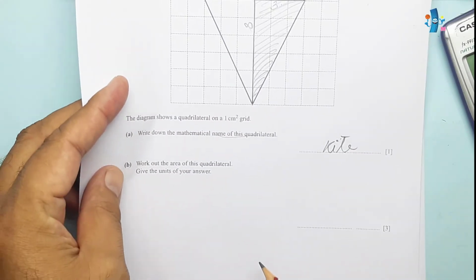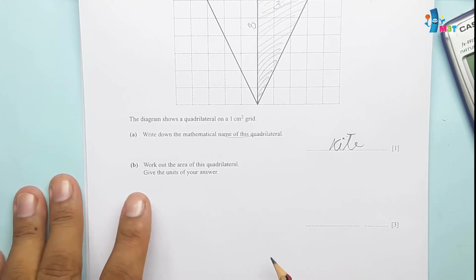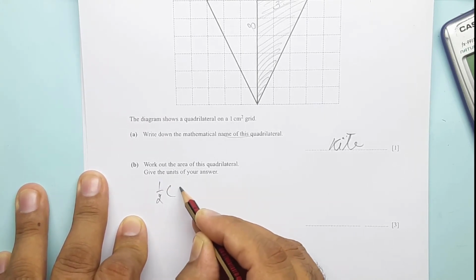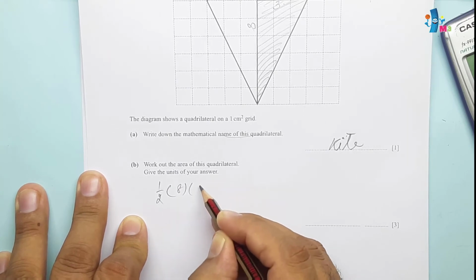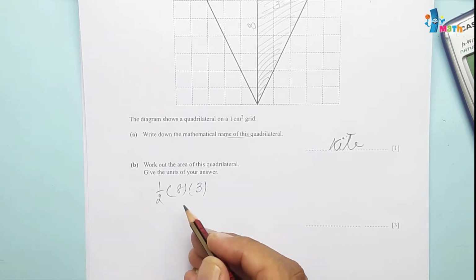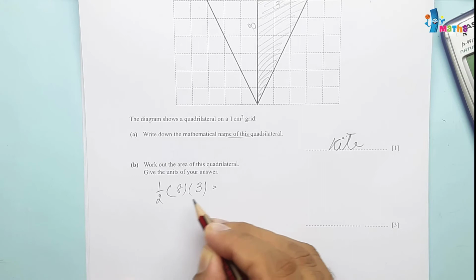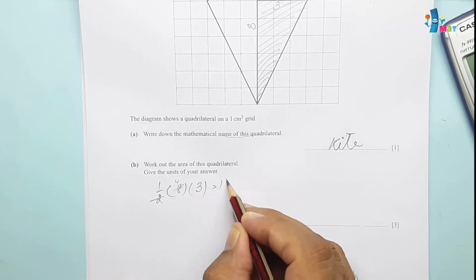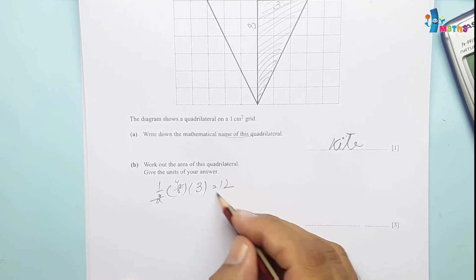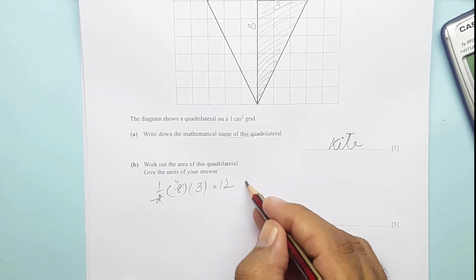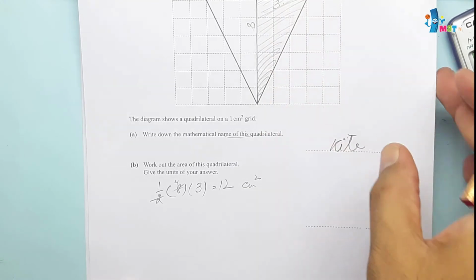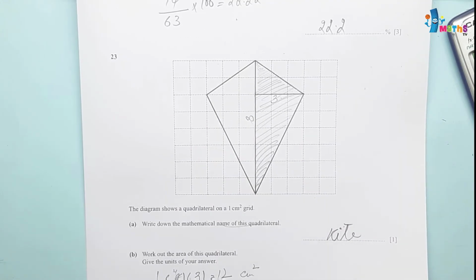So we know what's the formula of area of a triangle? 1 by 2 into base, which is 8, and height, which is 3. 2 4s are 8 and 4 3s are 12. So this will be 12, and this 12 centimeter square is basically the area of this shaded part, which is half of the area of this kite.